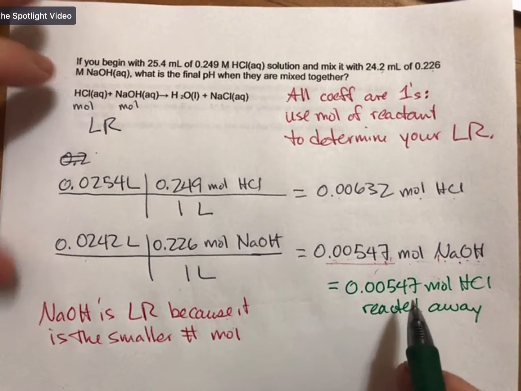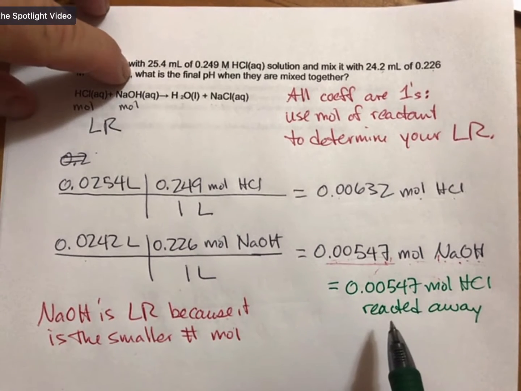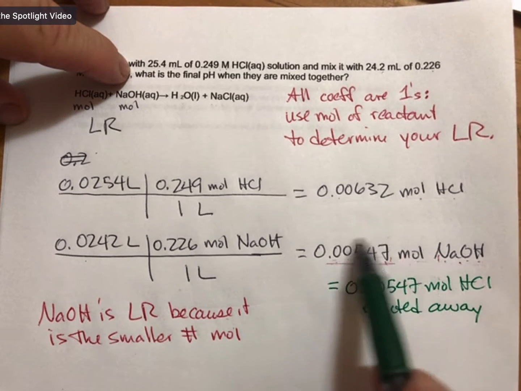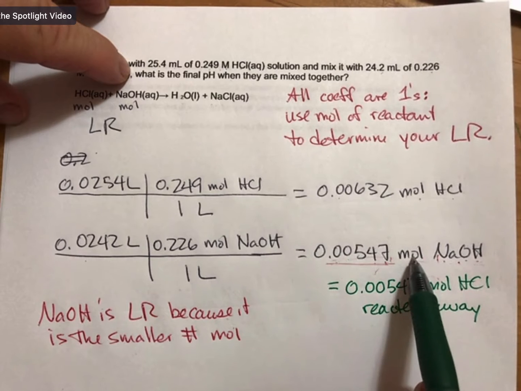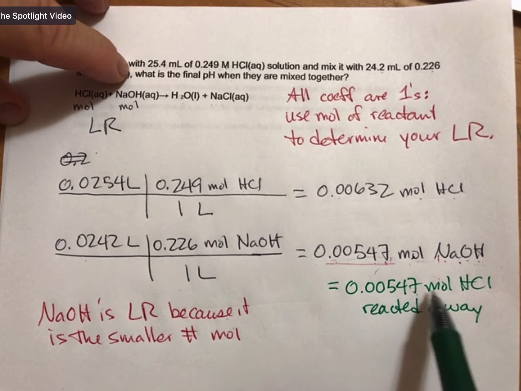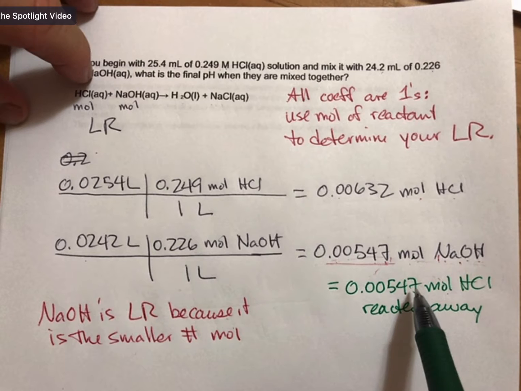And again, that's because it's one-to-one stoichiometry. And when we work limiting reactant problems, we always go back to the limiting reactant, which in this case is the sodium hydroxide, and do stoichiometry to find out how many moles of HCl react. And the number's exactly the same.